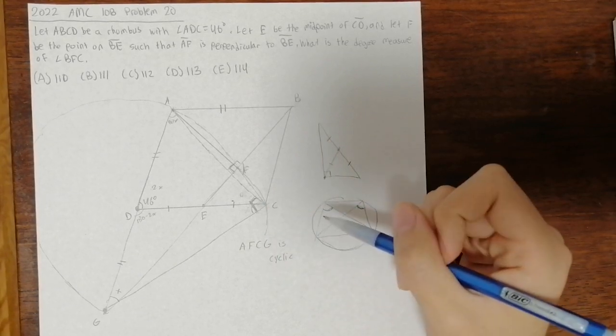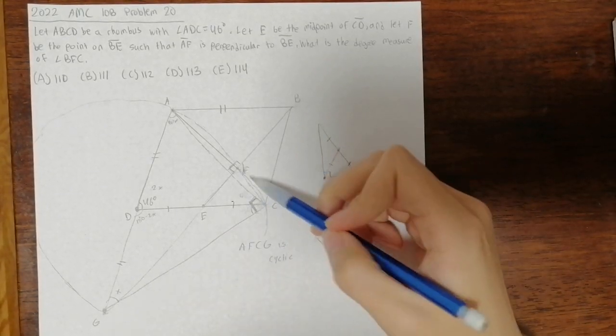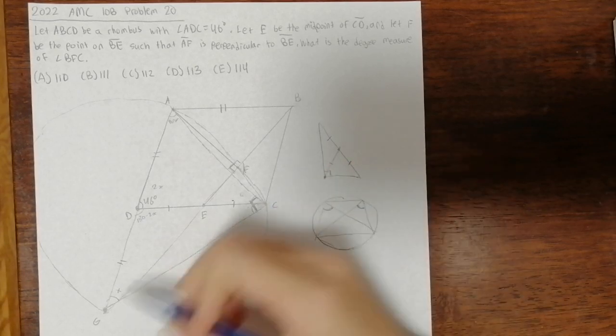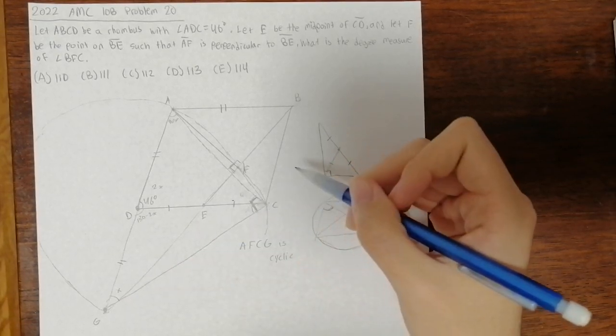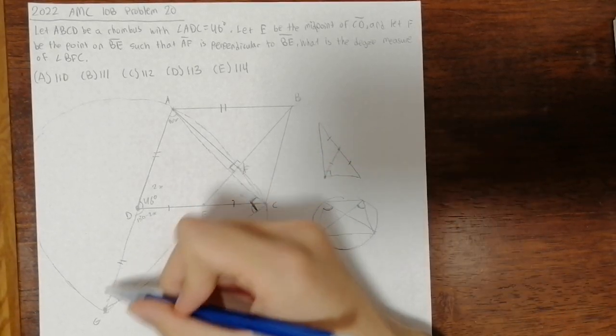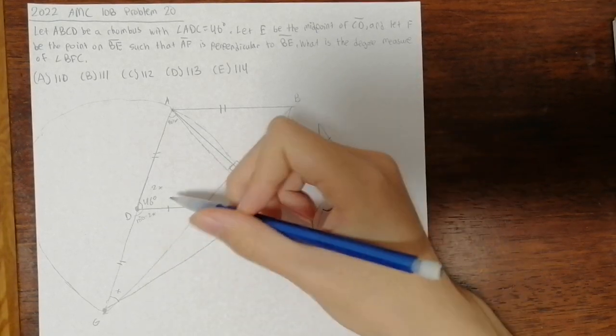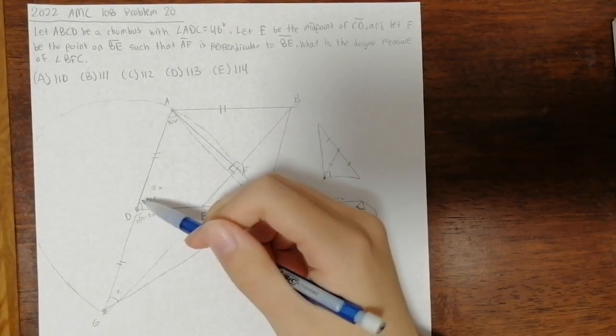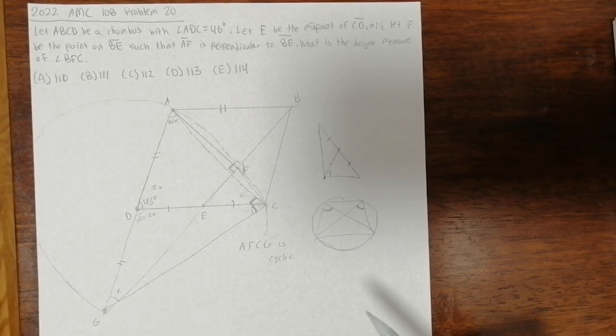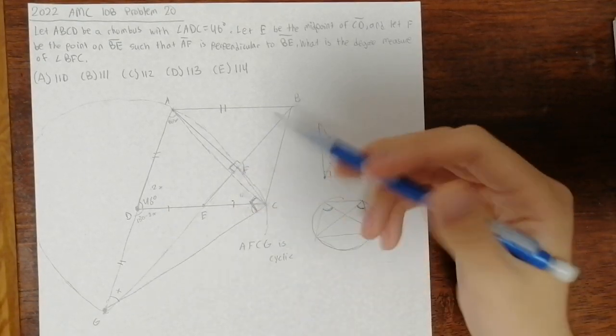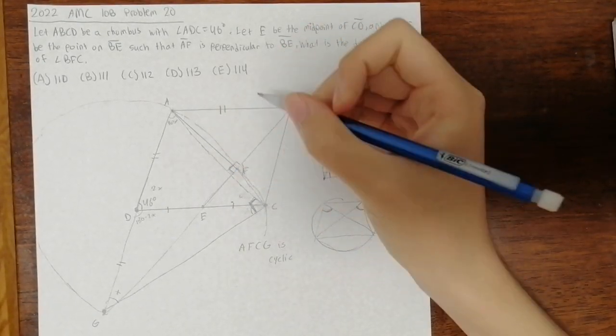We know that points G and C are on the circle because GD is equal to CD, and GD is a radius because it's half the diameter. So C must be on the circle.